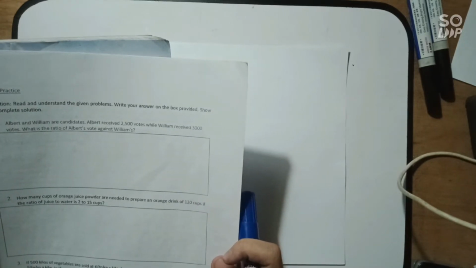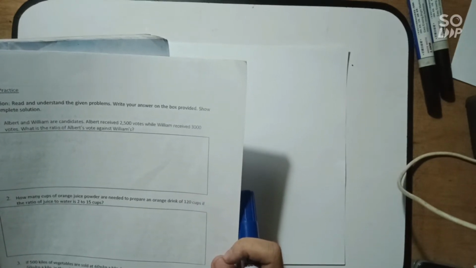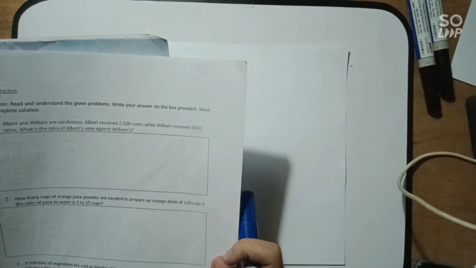Now let's try to solve the word problems given in the guided practice in the module. For given number 1, Albert and William are candidates. Albert received 2,500 votes while William received 3,000 votes. What is the ratio of Albert's votes against William's?